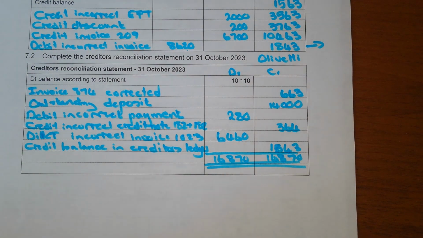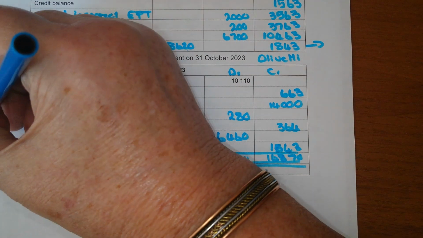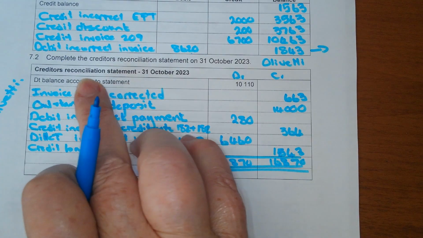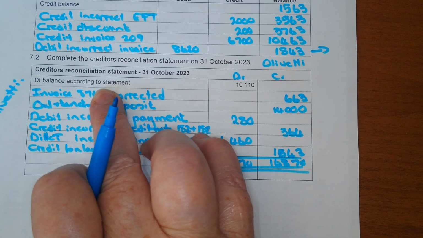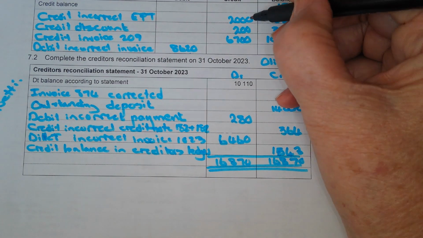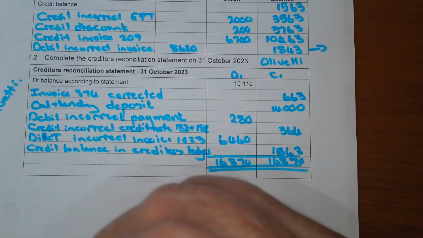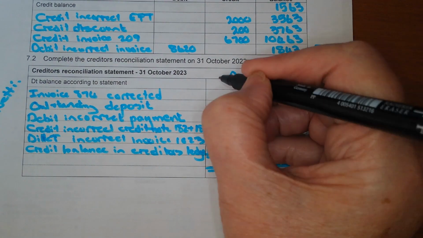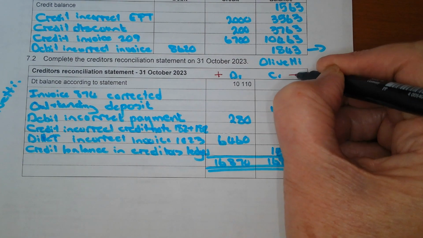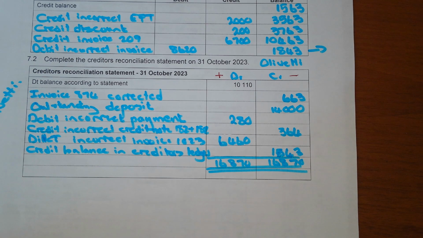So anything that Olivetti must record, you will indicate in the creditors reconciliation statement. And then what's very important is that you must remember that entries that we record on the credit side, they will record on the debit side, because in their books it's an asset, and the asset increases on the debit side and decreases on the credit side.